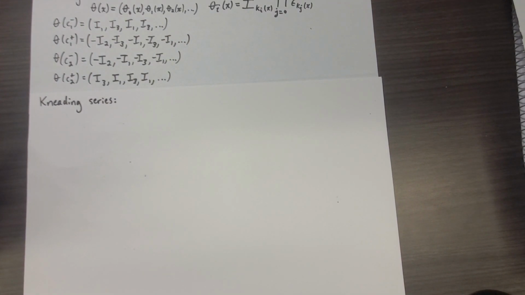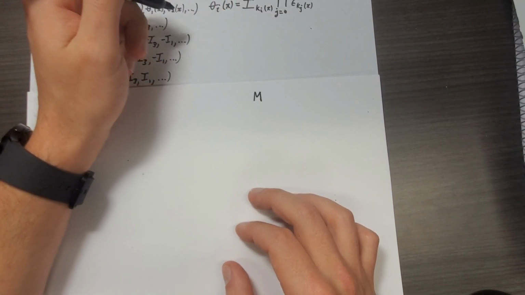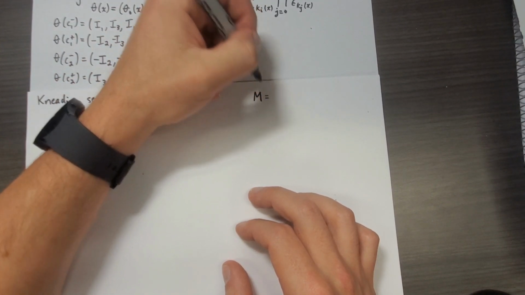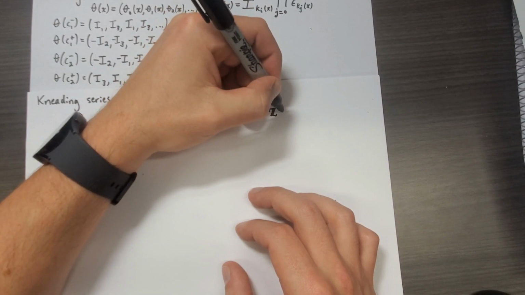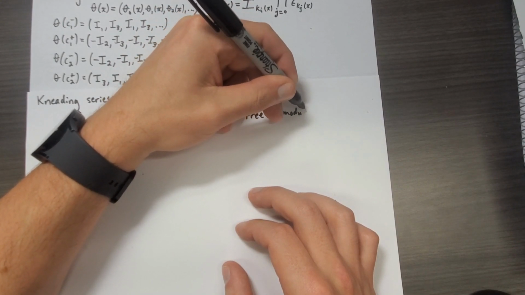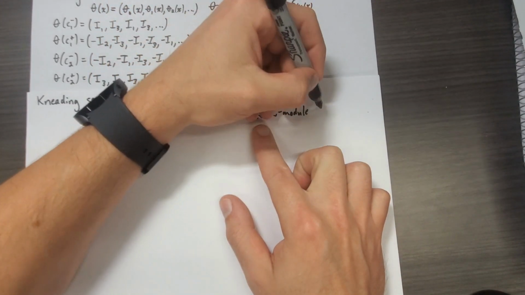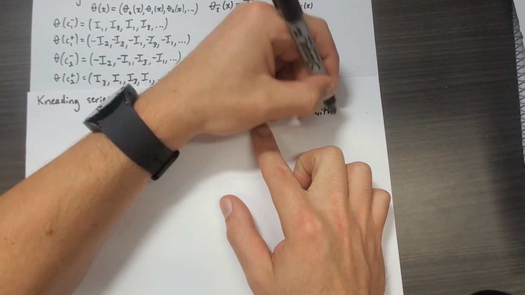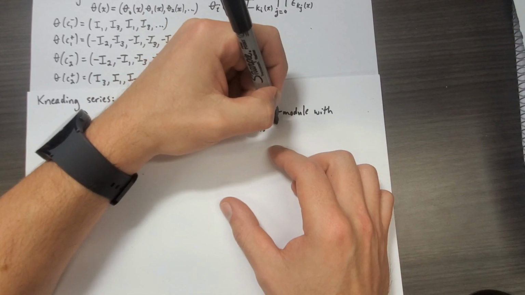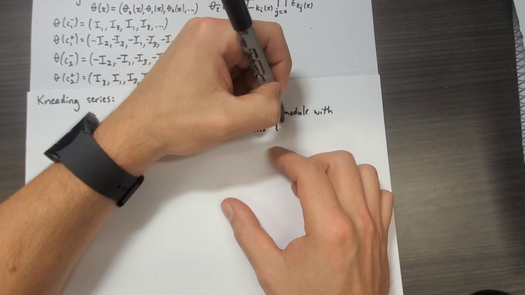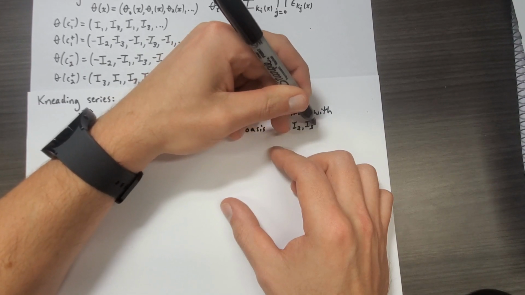And I'd like to note something real quick. I'm going to make an algebraic object called M. And this is going to be a free Z module, which has, if it's free, it has a basis. So that basis is the set of laps of our function f. So that's I1, I2, and I3.